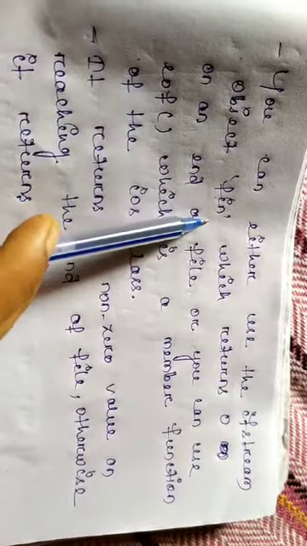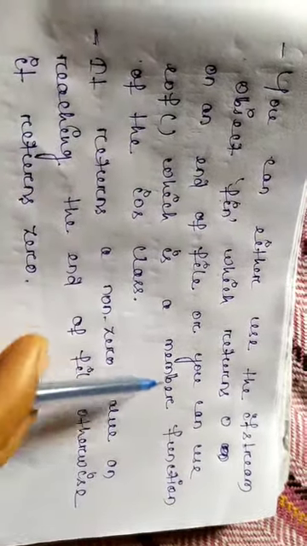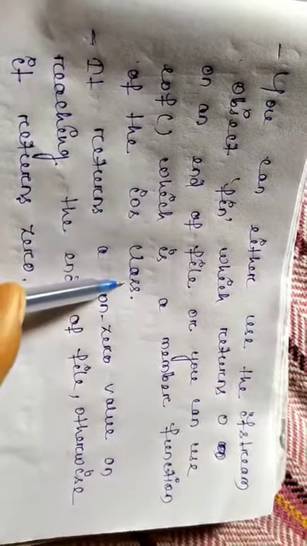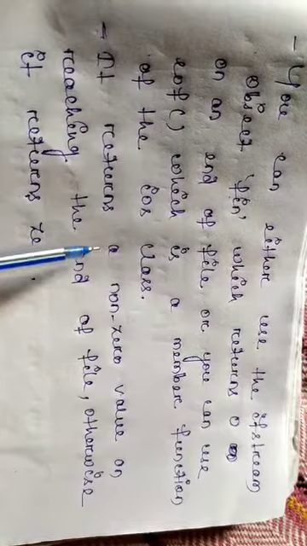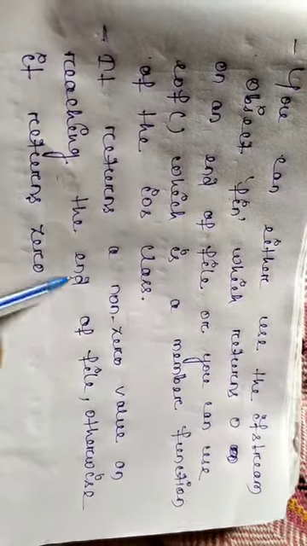Either you can use this object or this function, which is a member function of the ios class. This is an object and this is a function. It returns a non-zero value on reaching the end of file, otherwise it returns 0. If it is the end of file, it will return a non-zero value. But if it is not the end of file, or some error occurs, then it will return 0.